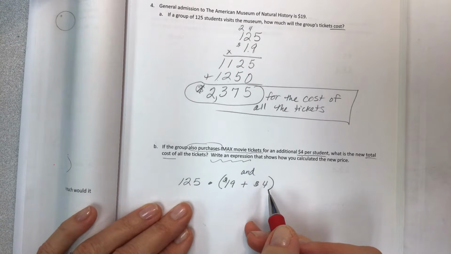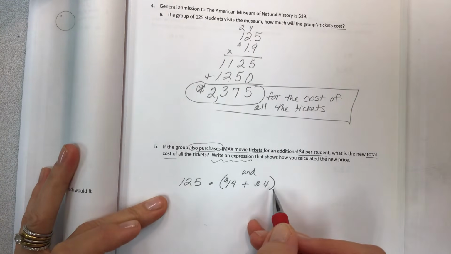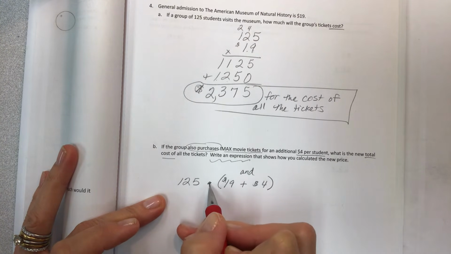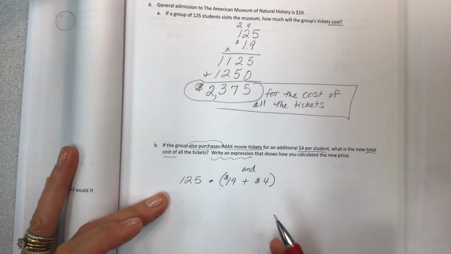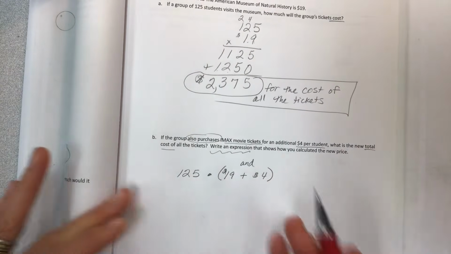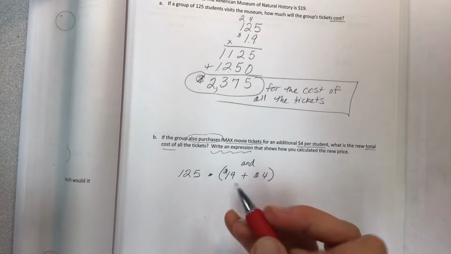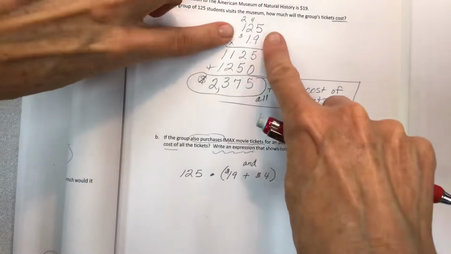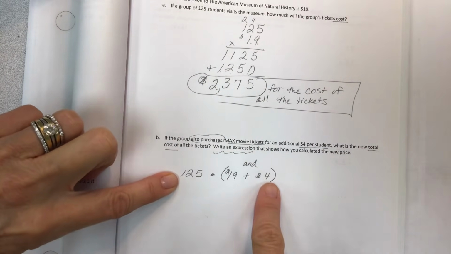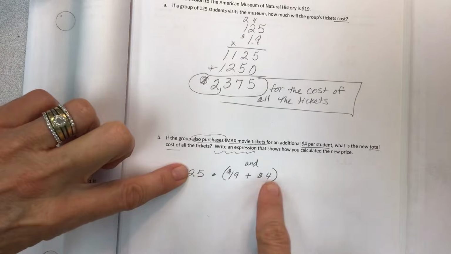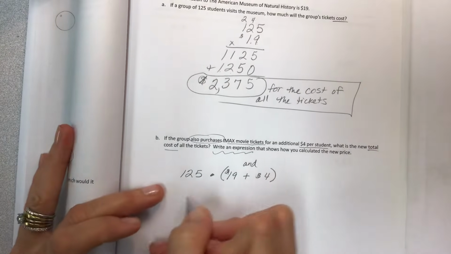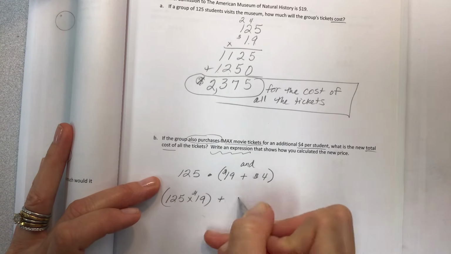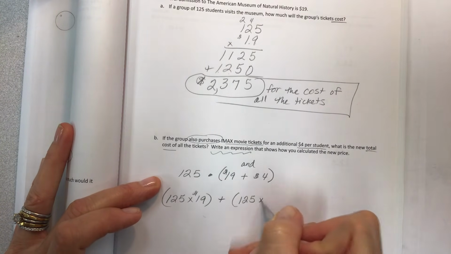Now this is one way to write this out. This is an expression that will work. Remember that this dot is the new way to write your multiplication sign. That's how the upper grades use multiplication, because an X looks too much like a variable. So you can do that, or you can multiply this times this like we did up here, and then put a plus, and then add the calculation of 125 times 4. So 125 times 19 plus the 125 times 4.